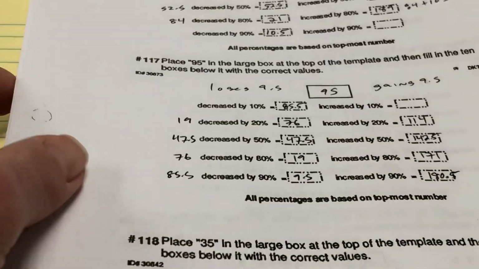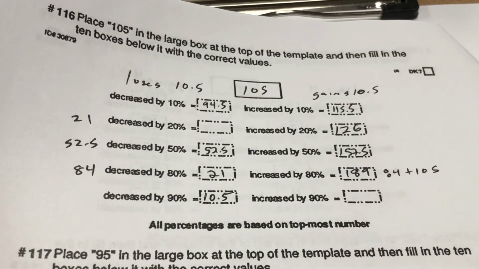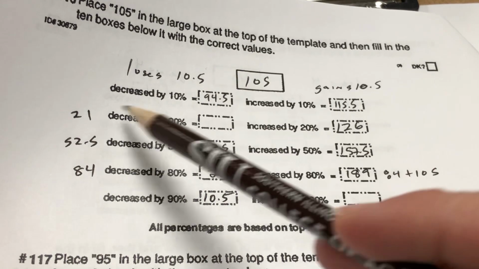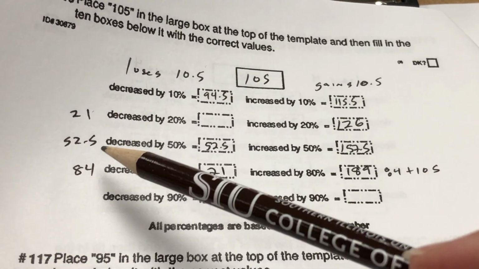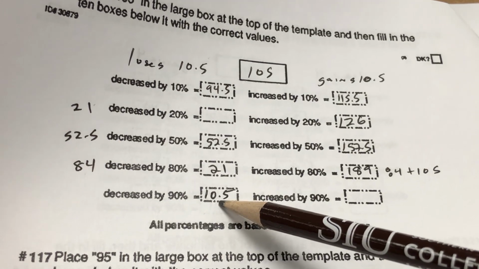Which I think for the last ones, because we're dealing with decimals here to the end, I kind of give that help. 10% of 105 is 10.5, so I'm going to lose 10.5. All right, so that's 2 10.5s. That's 5 10.5s. That's 8 10.5s. And then I'm just left with 10.5 at the end.